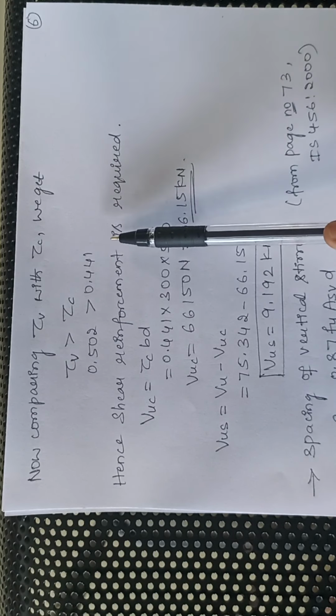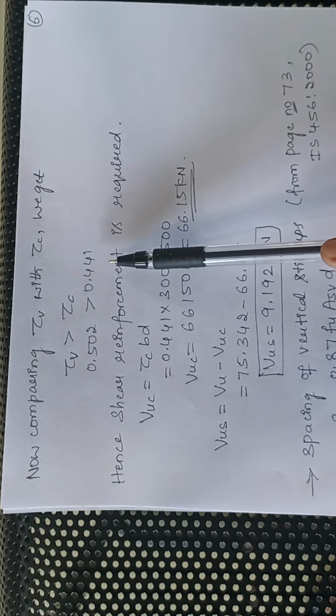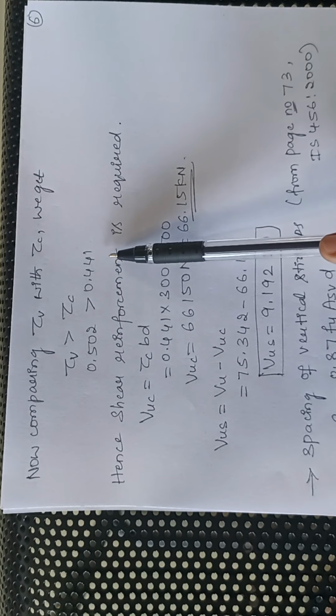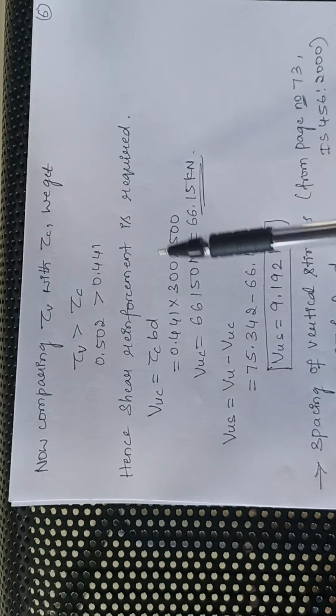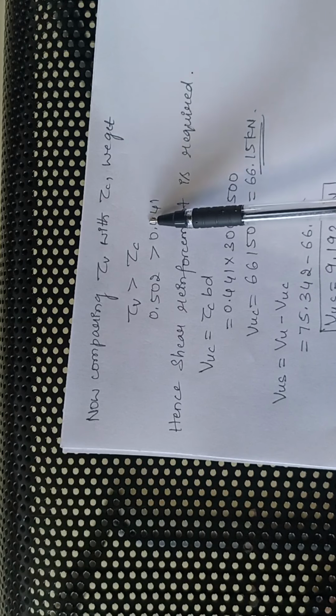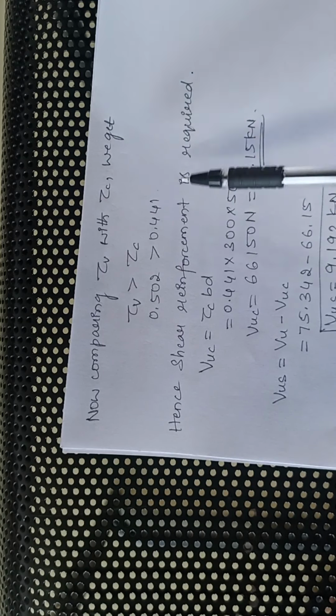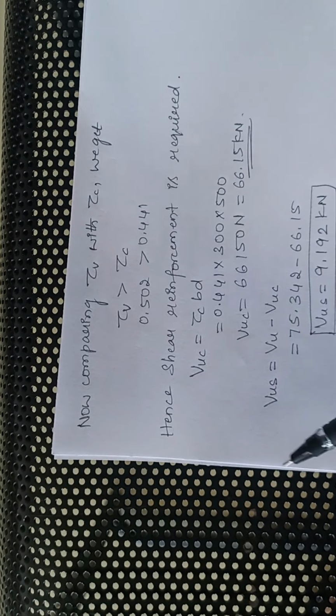If you are getting tau v greater than tau c, hence the shear reinforcement is required. If not, if you are getting tau c greater than tau v, then the minimum shear reinforcement has to be provided. That is what the condition is. As we are getting tau v greater than tau c, the shear reinforcement is required and we need to design it.